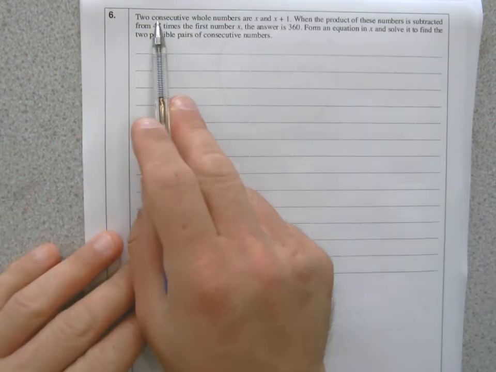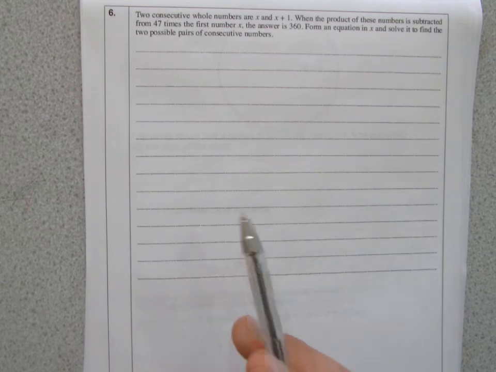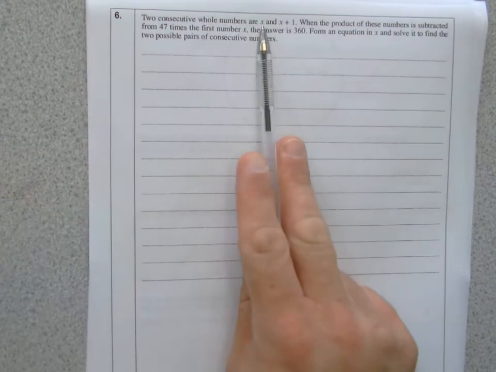Question 6, right? So two consecutive whole numbers are x and x plus 1. Notice they're consecutive whole numbers. They are obviously numbers next to each other, like 7 and 8, or 8 and 9, or 13 and 14. We don't know what they are, so one of them is called x, the next one is called x plus 1.